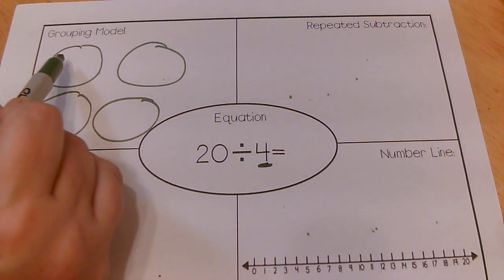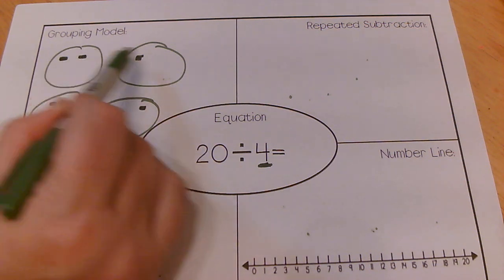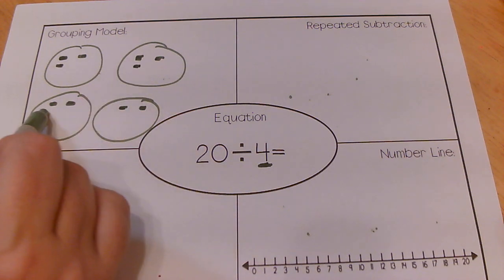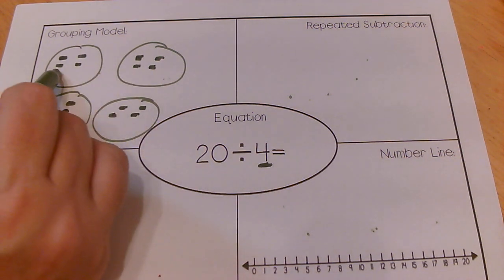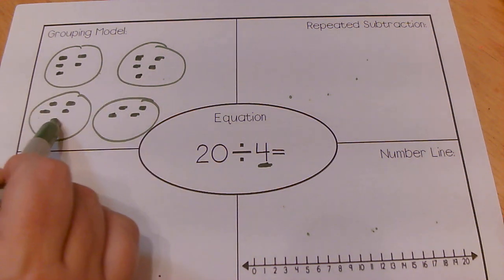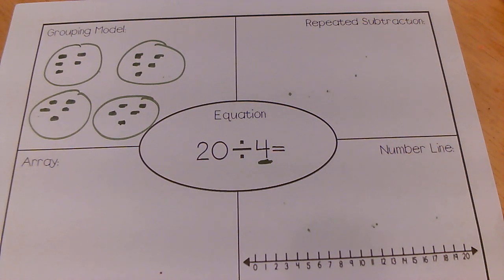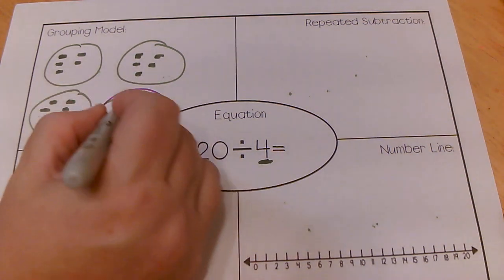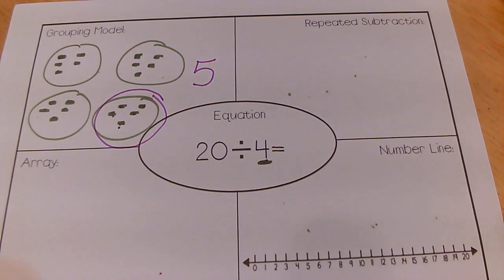So let's do it together. Ready? 1, 2, 3, 4, 5, 6, 7, 8, 9, 10, 11, 12, 13, 14, 15, 16, 17, 18, 19, 20. And then I'm going to look at what is in one group. In one group, I have how many? So let's look at one group. One group, I have 1, 2, 3, 4, 5. So my answer is 5.